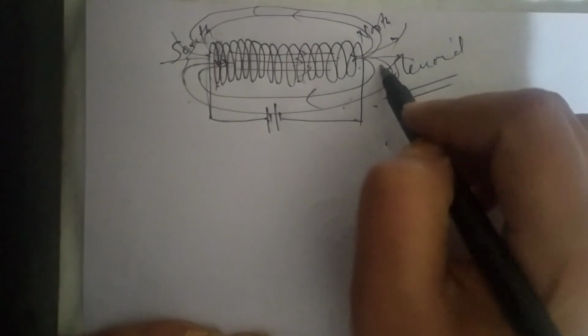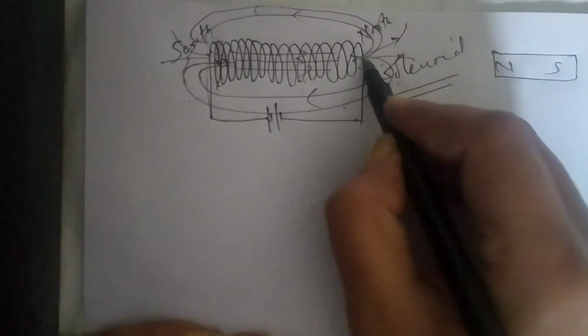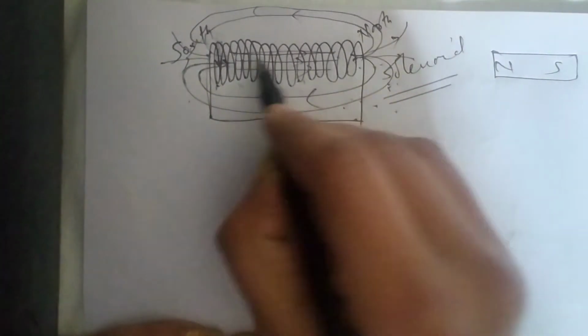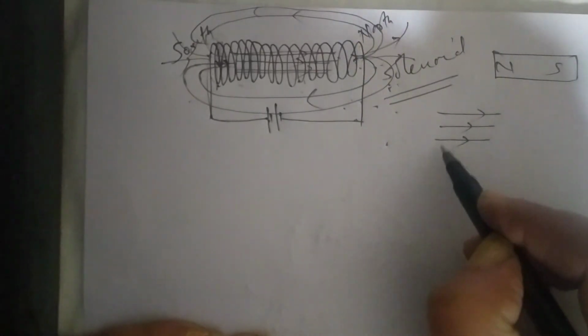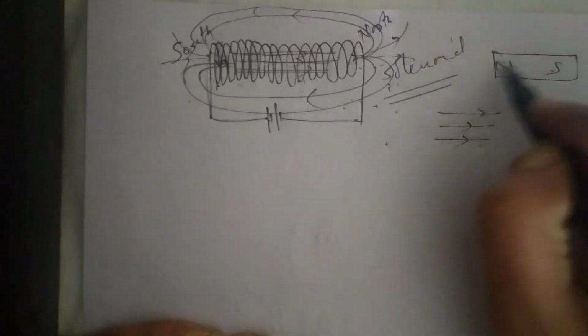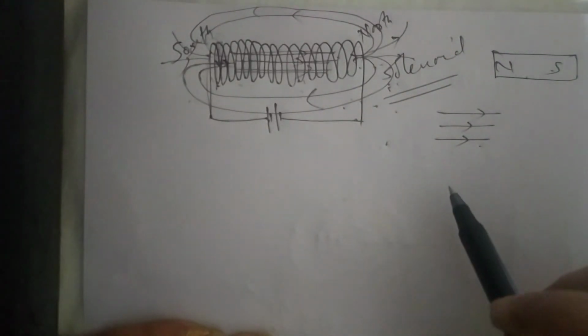Their poles are at the ends, like a bar magnet has poles at its ends, north and south. They also have poles at their ends, north and south. Inside, the magnetic field is uniform because they are parallel lines. Parallel magnetic field lines mean the magnetic field is uniform. Similarly, inside a bar magnet, the magnetic field is uniform. So these are the similarities between a bar magnet and a solenoid.